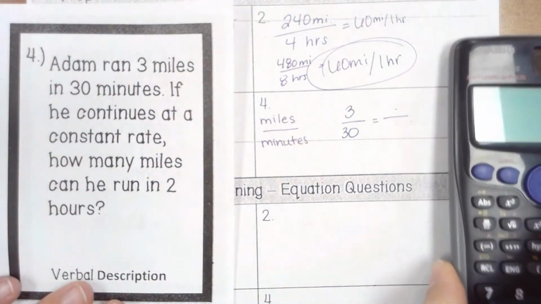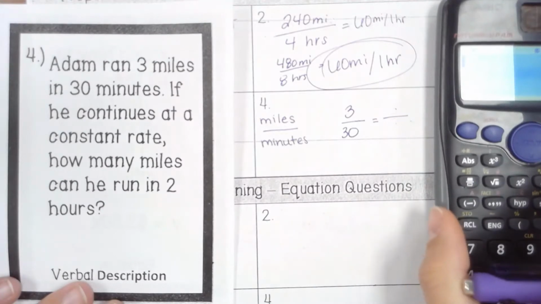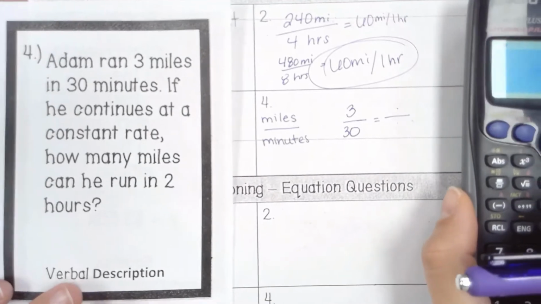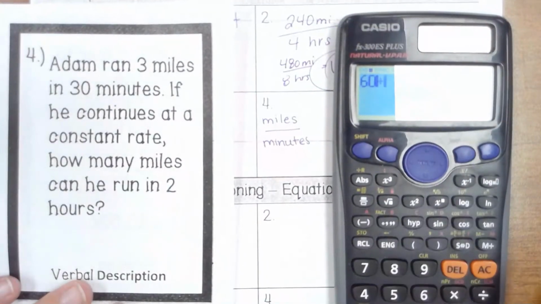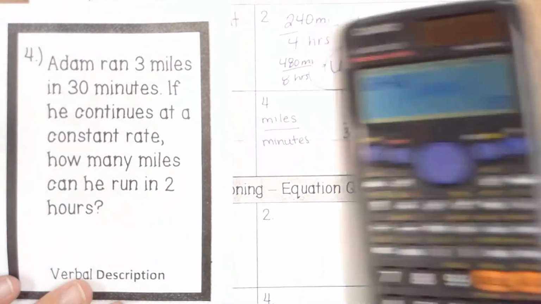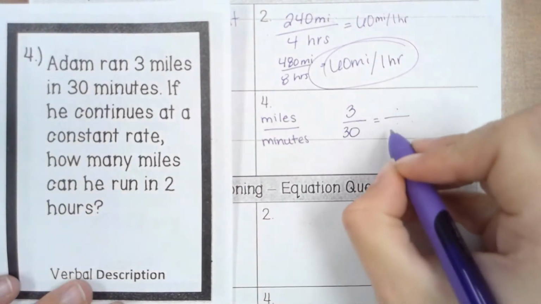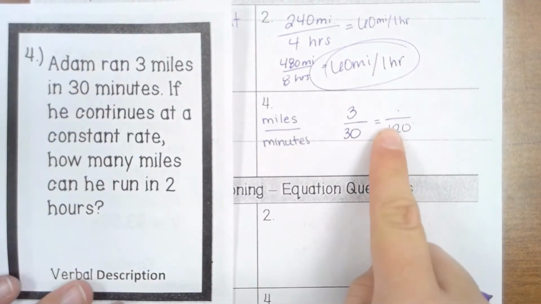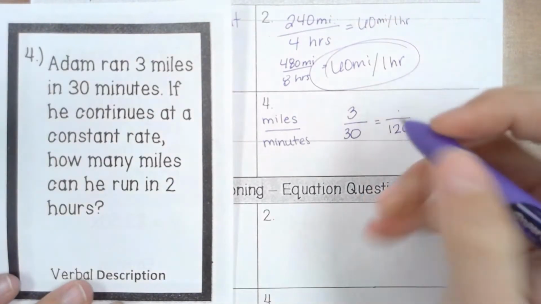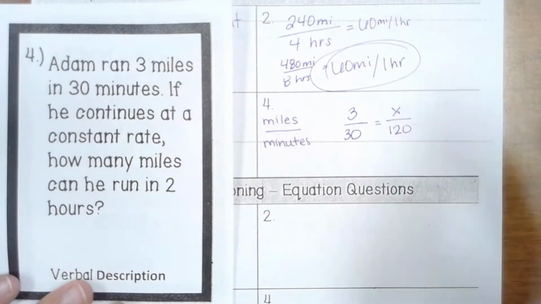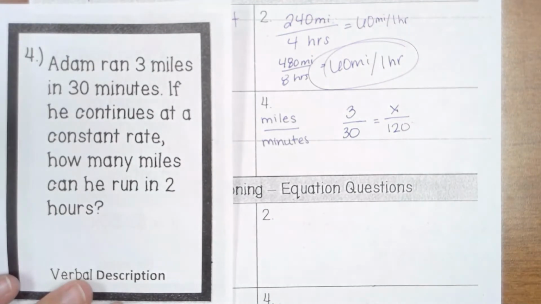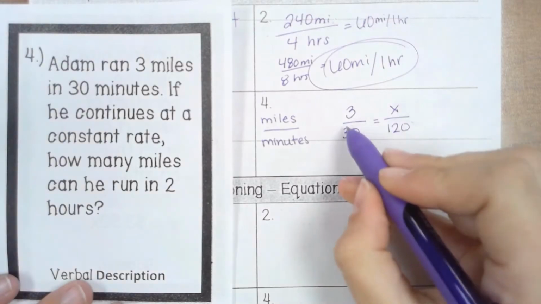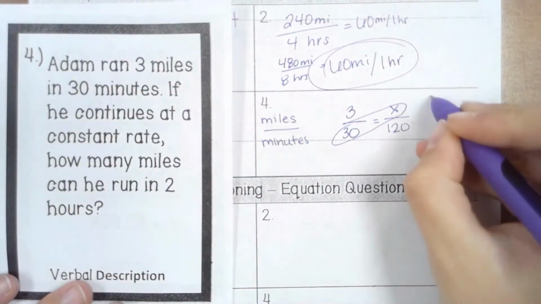So let's figure out how many minutes are in an hour. Well, there's 60 minutes in an hour. So if I have 2 hours, how many minutes are in 2 hours? Well, just take 60 plus 60, and we get 120. So 2 hours is equivalent to 120 minutes. So I'm going to put 120 minutes down here to make sure that I keep everything aligned. And what we are trying to find is how many miles can they run in 120 minutes. So now that I set up my proportion, we can go ahead and solve. So 30 times x is 30x.